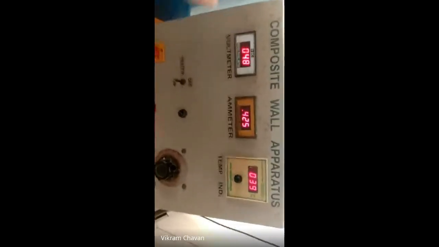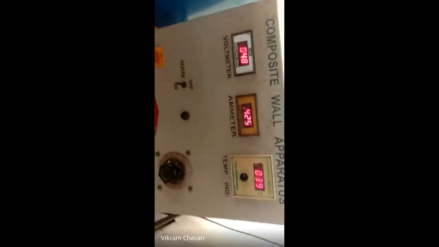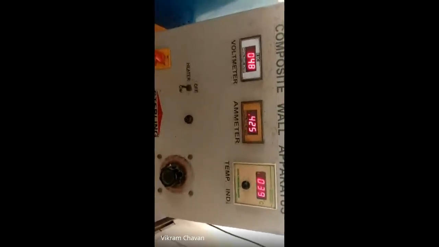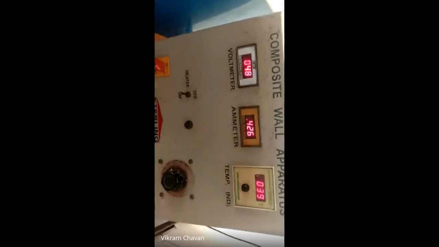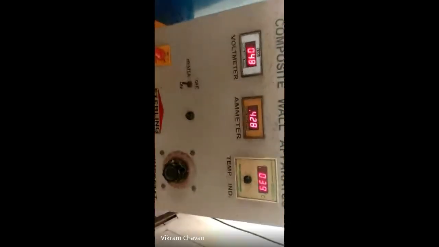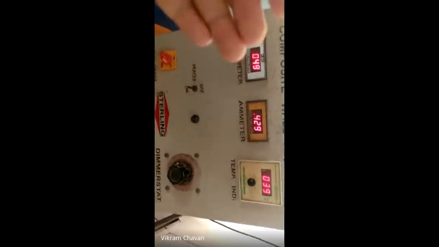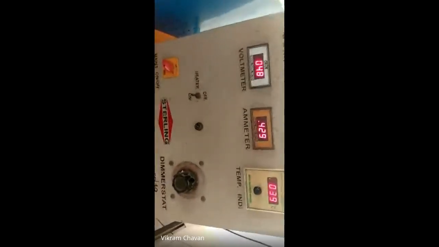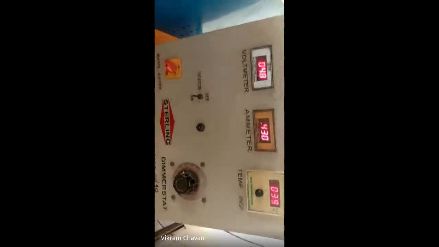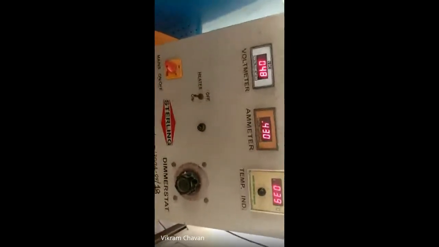Here there is a fluctuation in the input supply to the heater, so it will fluctuate continuously by 1 to 2 degrees. For that reason we have to consider whether the reading is varying in a stipulated range or varying a lot.